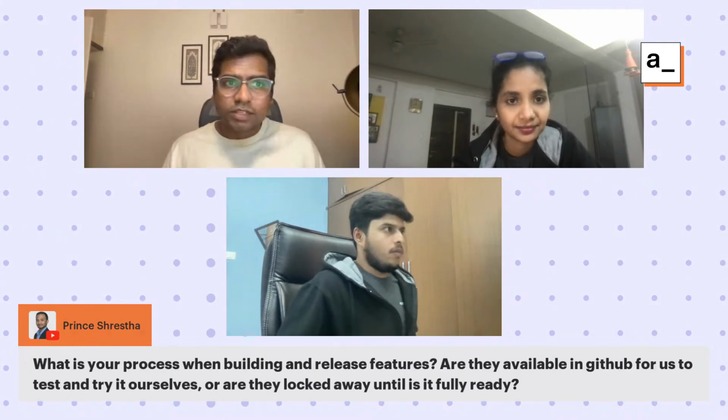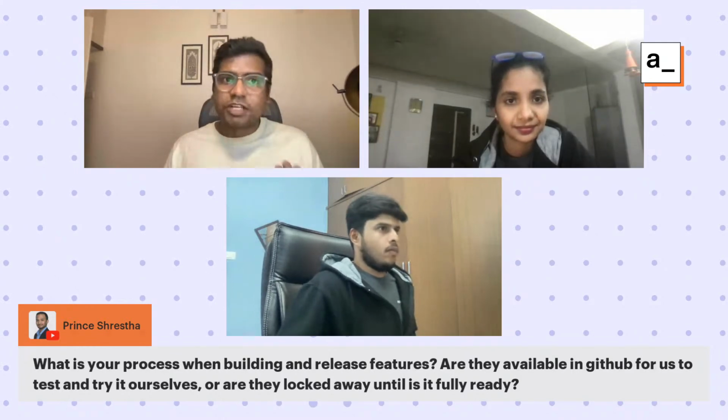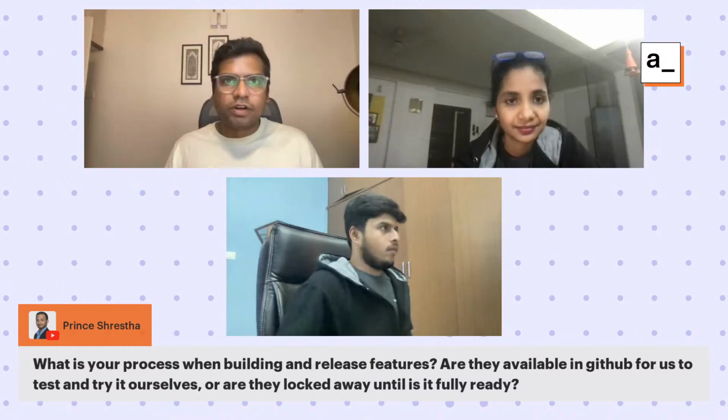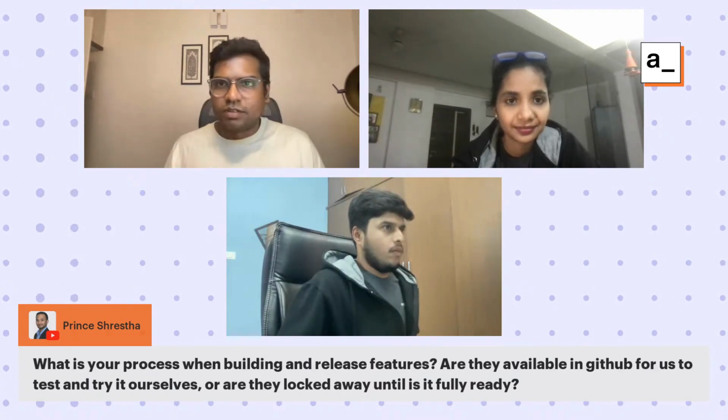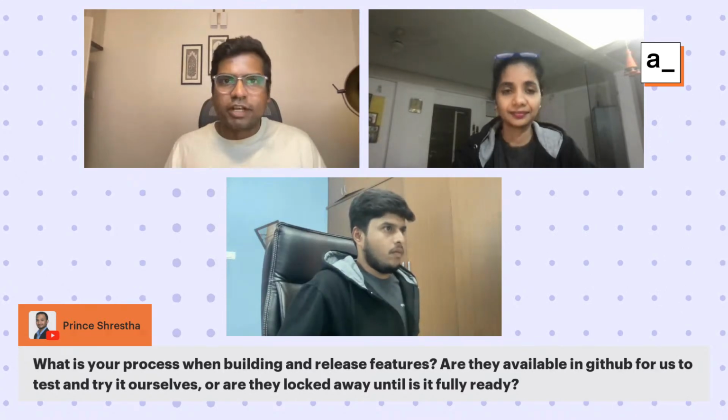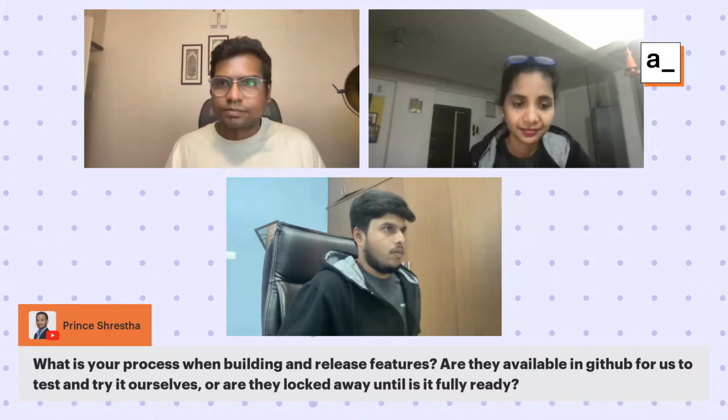It's really easy thanks to Vercel, which creates deploy previews for literally every feature branch that we are working on. And that makes it really easy for us to just share early deploy previews.